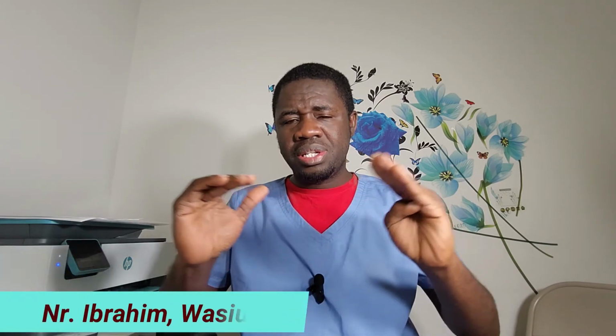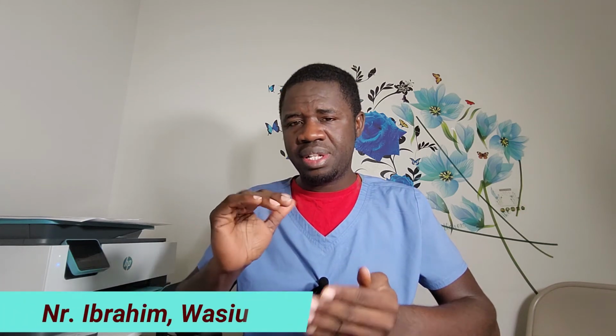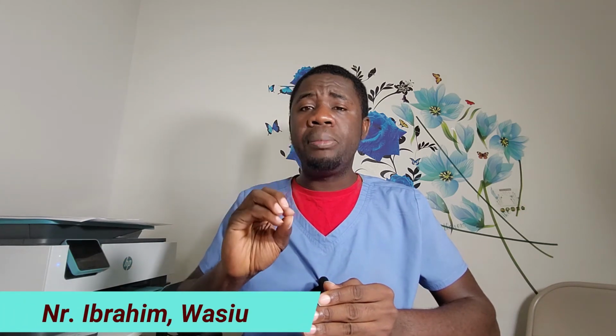Now, there are boxes in an EKG graph that correspond to 0.12 and 0.20. So in this reading, the PR interval is slightly above the normal.